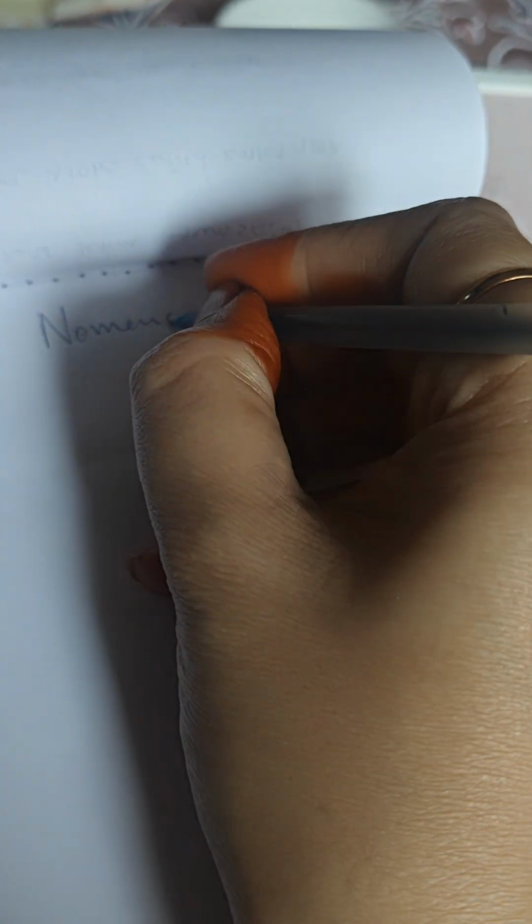Today we have seen basics of organic chemistry, hydrocarbons, classification, and nomenclature. What do you mean by nomenclature? Nomenclature, which means naming.